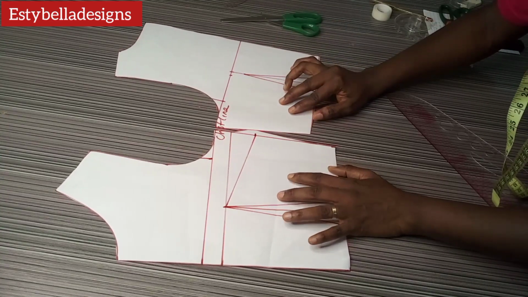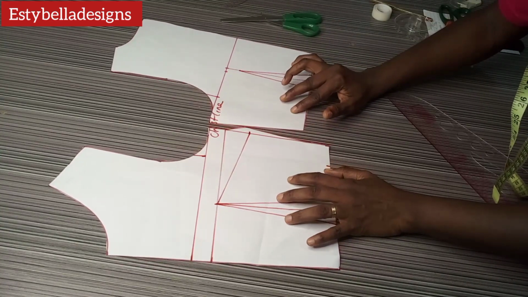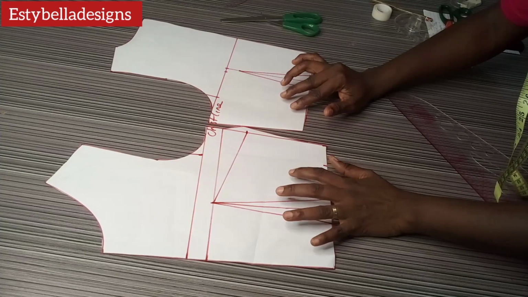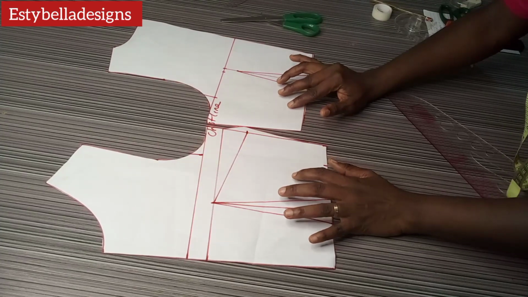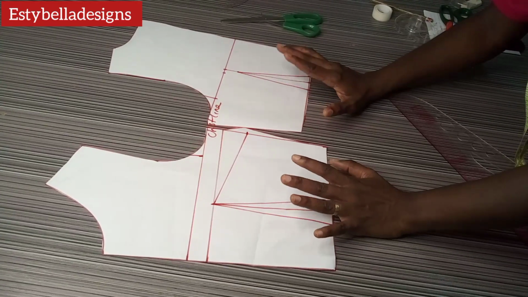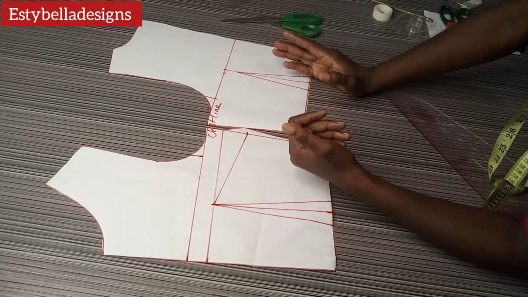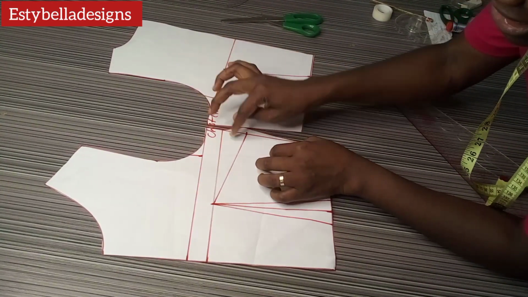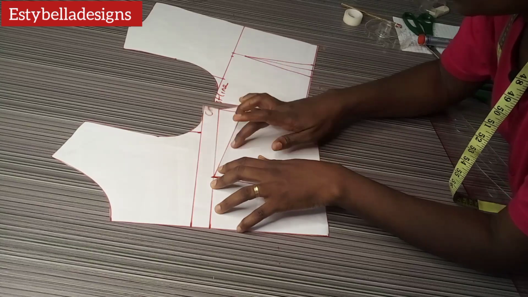But if you notice, it's still not matching, so what do we do? How do we answer this question? This evergreen question: how will it match by the side when you are sewing? This is the secret. So all we need to do is to close our bust dart.